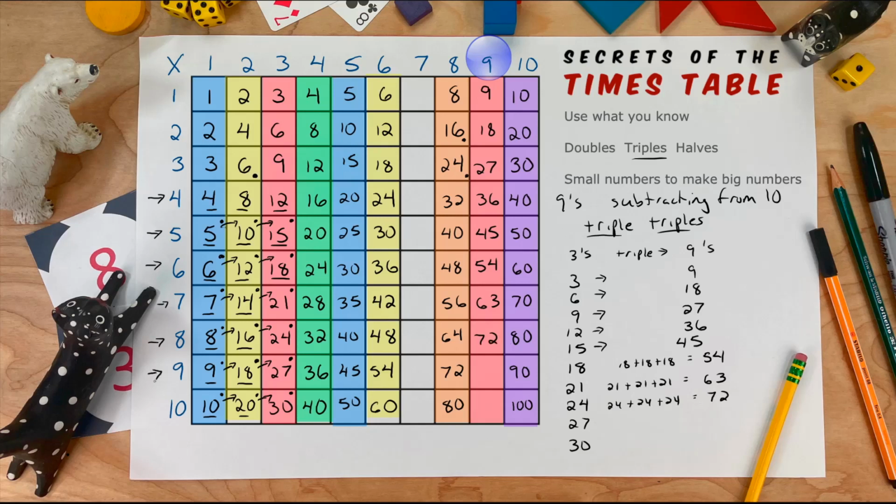Our 9s, 27 plus 27 plus 27 gives us 81. And our 10s, 30 plus 30 plus 30 makes 90. And we have our 9s.